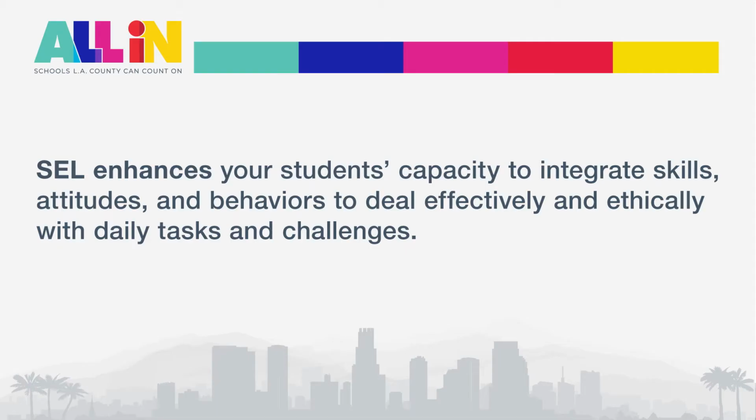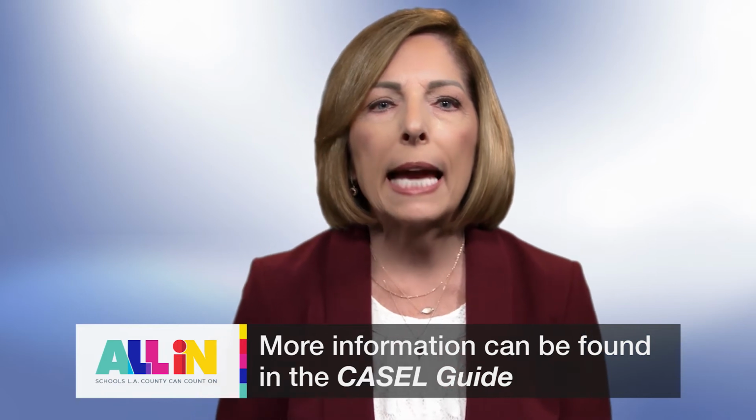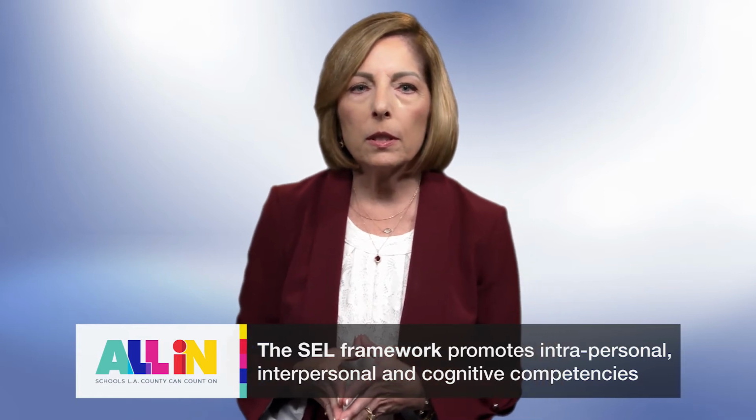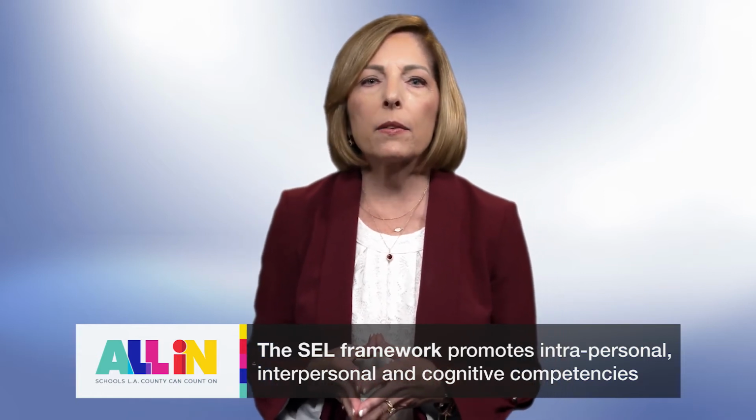What SEL does is that it enhances your students' capacity to integrate skills, attitudes, and behaviors to deal effectively and ethically with daily tasks and challenges. When you integrate SEL in your classroom, it effectively promotes the positive development of your students by improving their academic achievement while impacting positive social behavior, while in turn reducing their conduct problems and emotional distress. More information can be located in the Castle Guide. The SEL framework promotes intrapersonal, interpersonal, and cognitive competencies.